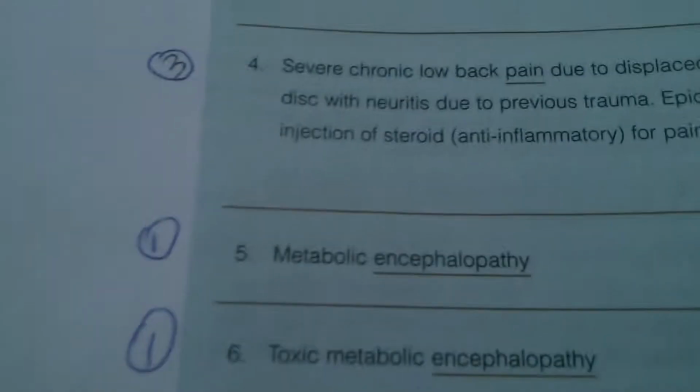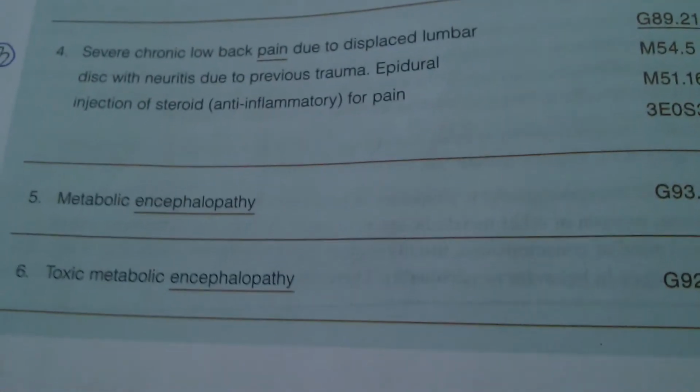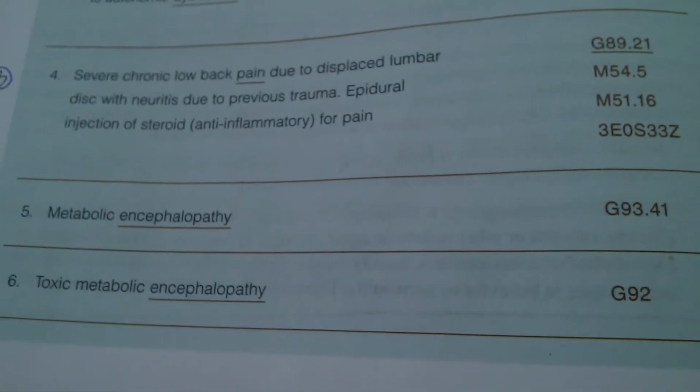So the code is G92. Okay? And since we're following a book that has answers, we're going to prove to you that that is the code that the book gives us. And this is toxic metabolic encephalopathy right there. That's the answer.